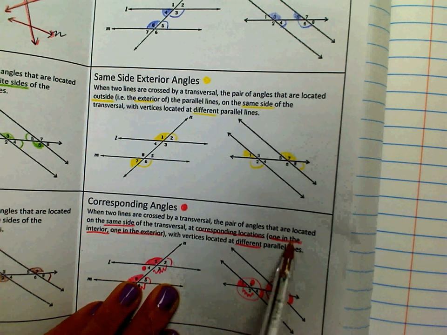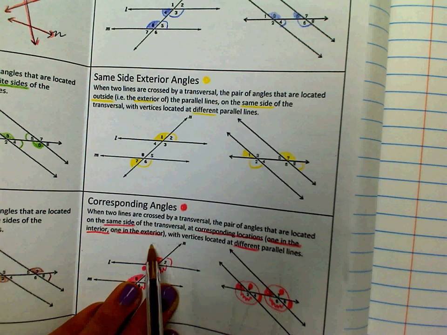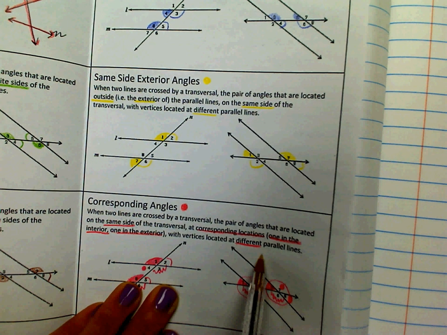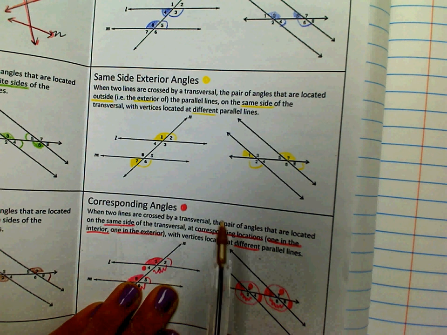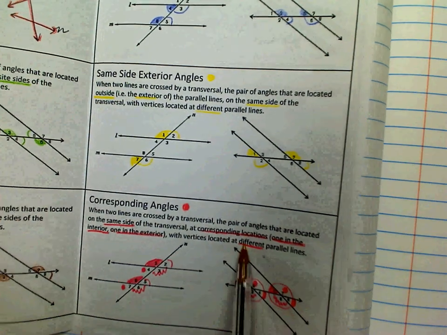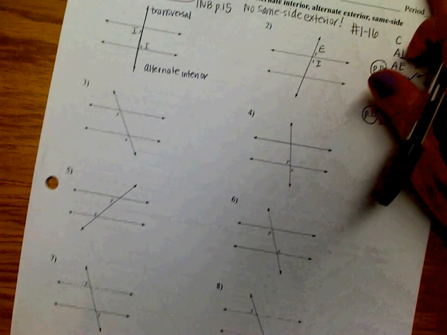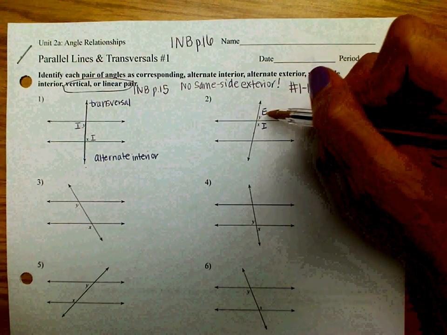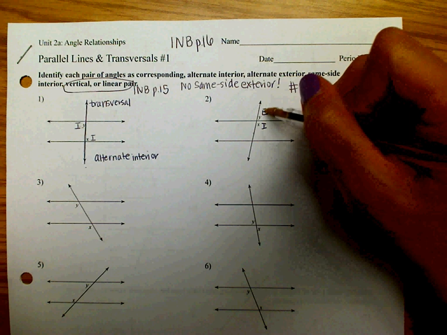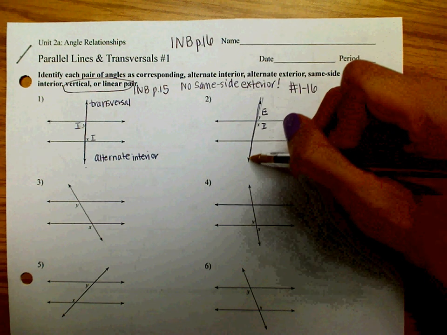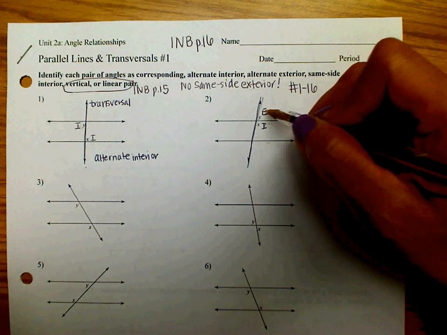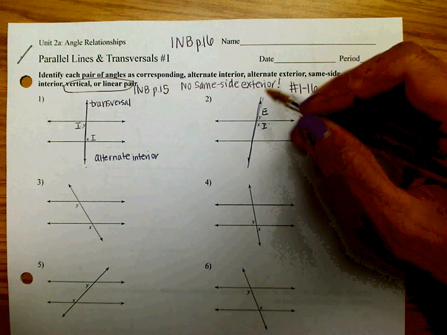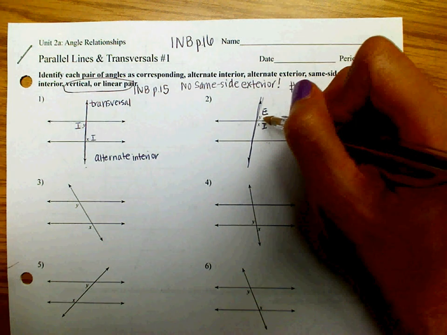But one is in the interior, one is in the exterior, and some students get stuck on that but ignore all these other qualifications, like it needs to be on the same side, not crossing over the transversal. And then corresponding locations and different parallel lines. So if you look here, these are on the same side of the transversal, so it didn't cross over the transversal. However, they're not on separate parallel lines. They're both at the same parallel line. So in order for these to be corresponding, they need to be jumping to another location.